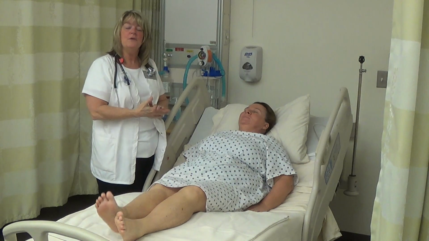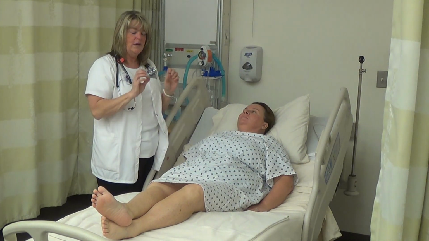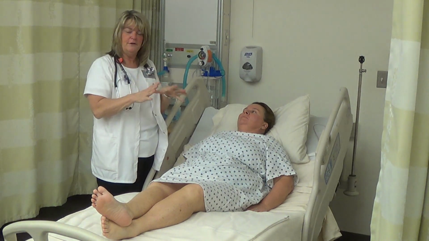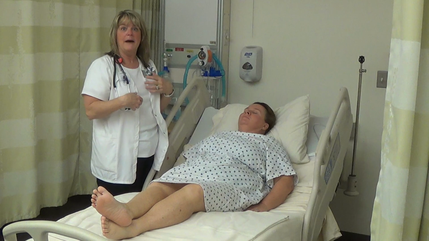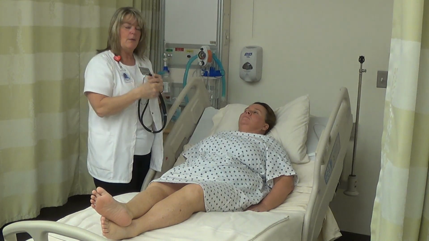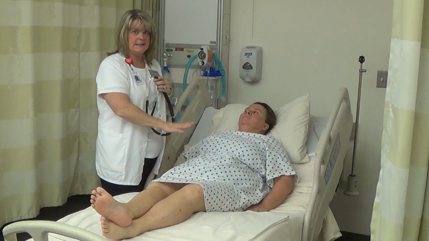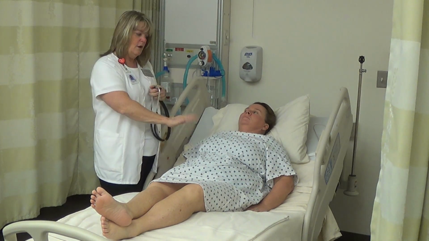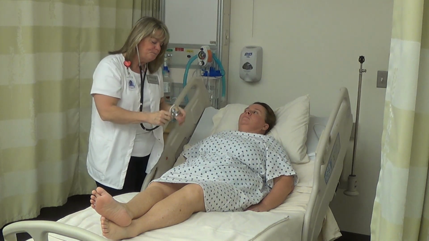All right, so now with the belly. We do not palpate first with the belly. We auscultate first. If you palpate first, you will stimulate peristalsis and you will alter what their normal bowel sound pattern is. So the first thing we're going to do is listen to her belly. Now again, you want to get underneath the gown, underneath their clothes, and be skin to stethoscope contact. But for the sake of this video, we're just going to do it on top of the gown.